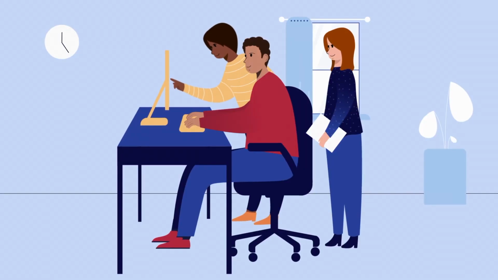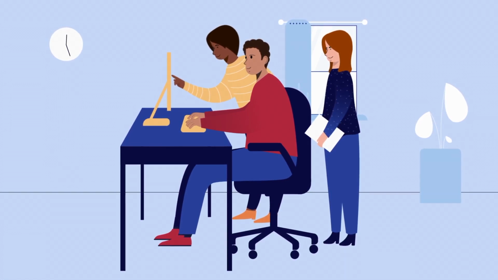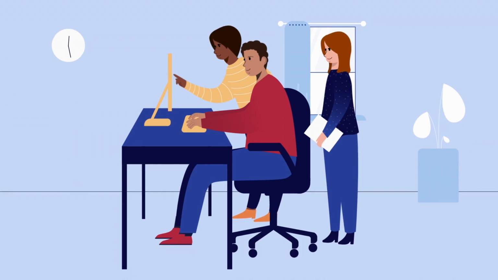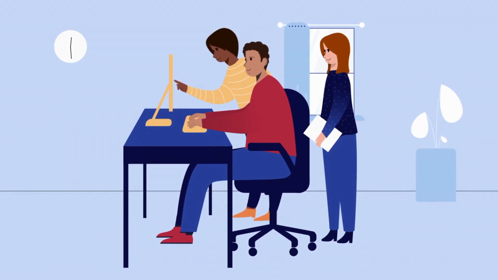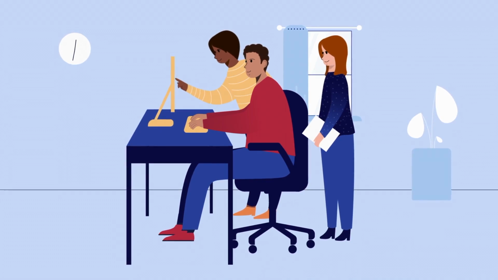Let's review. Sitting at a desk all day is surprisingly hard work, but a little attention to ergonomics will help you stay safe, comfortable, and productive all day long.